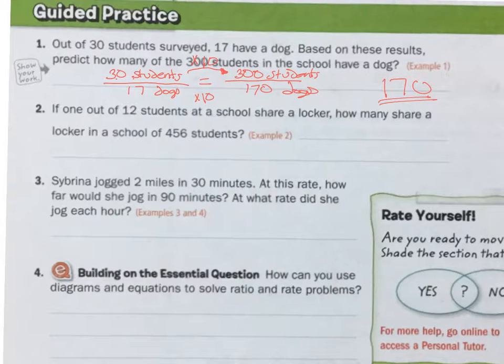If 1 out of 12 students at a school share a locker, so 1 out of 12 share a locker. This is students right here. That's going to be equal to, how many share a locker in a school if there's 456 students? Wow, 456 students.